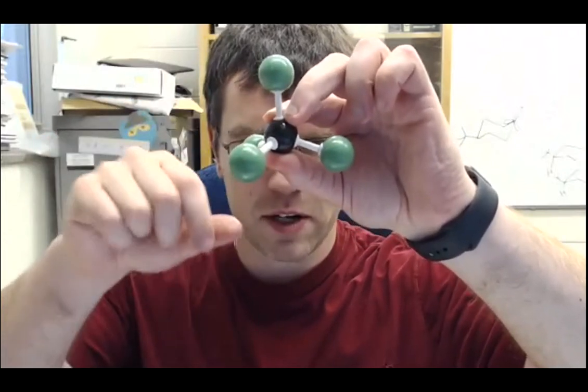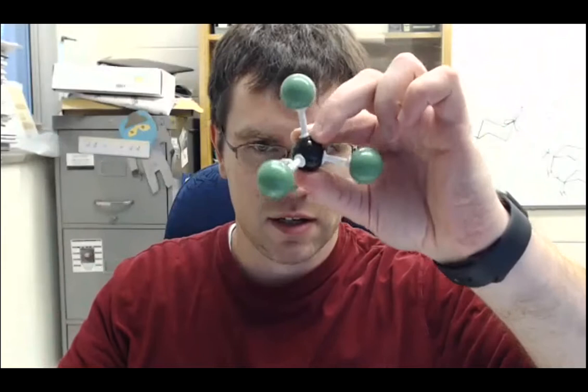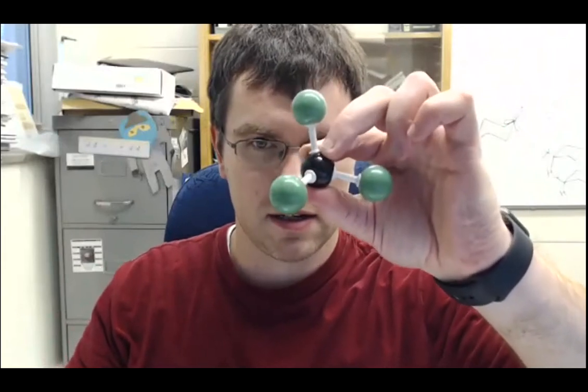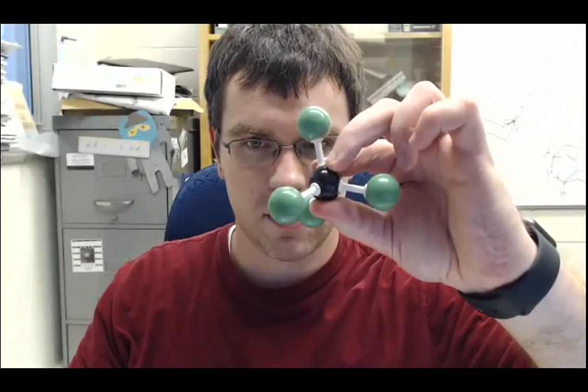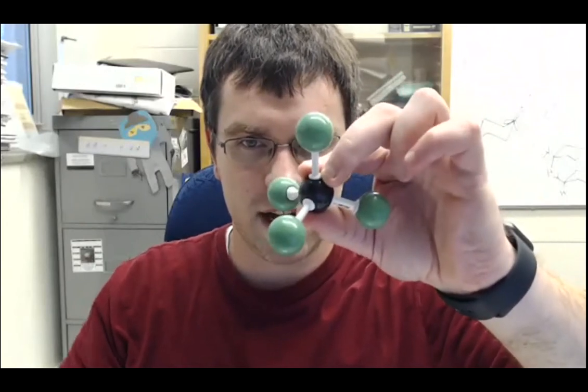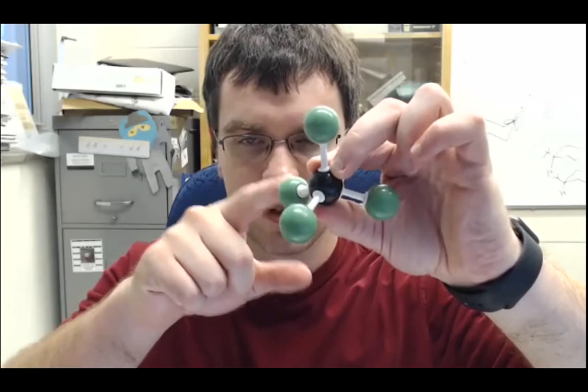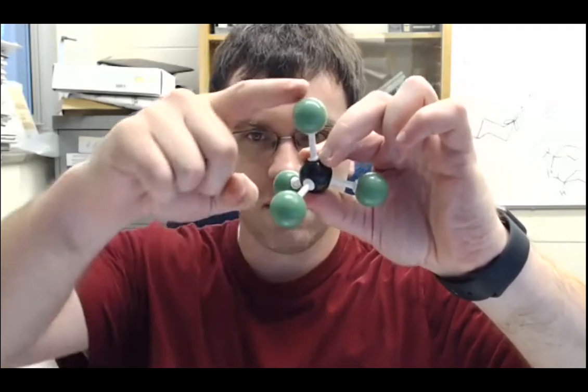This would be my wedged atom, and then you can see back behind it, almost perfectly overlapping, so we just tilt it a little bit, is our dashed atom, which is right here. So this is going to be our dashed atom, wedged atom, line, and line. That depiction will get you there quite quickly.